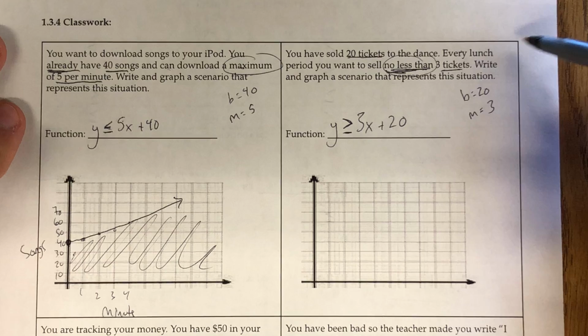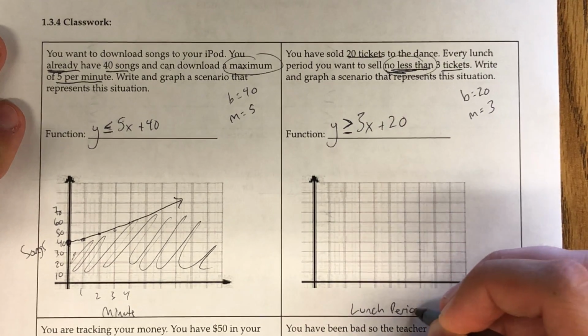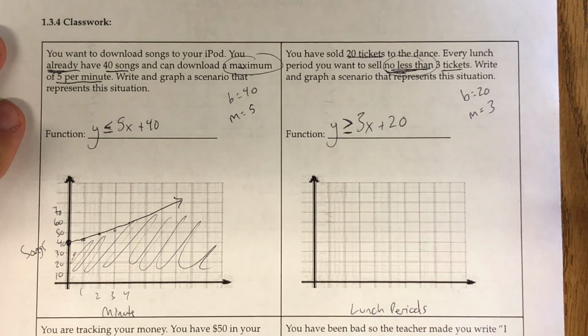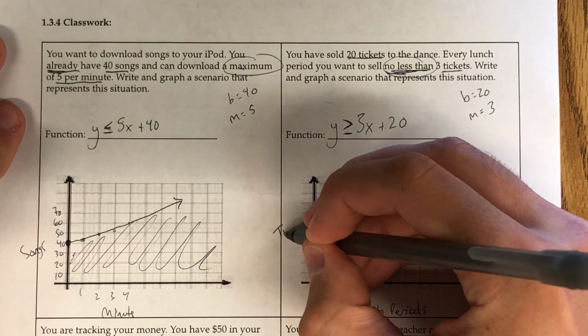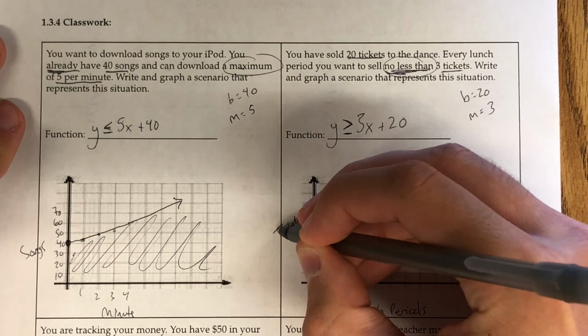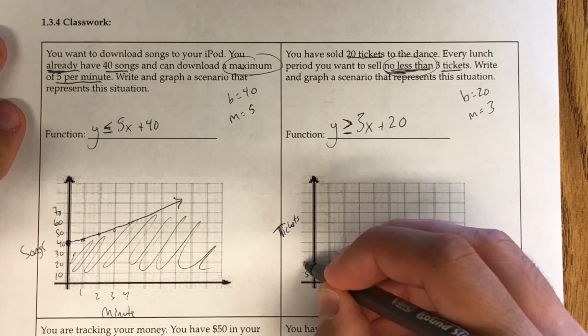So as we consider this, our time is lunch periods. That's our x-axis. Our y-axis here would be tickets. We're starting at 20, going up by 3s. I'm going to go by 5s this time.